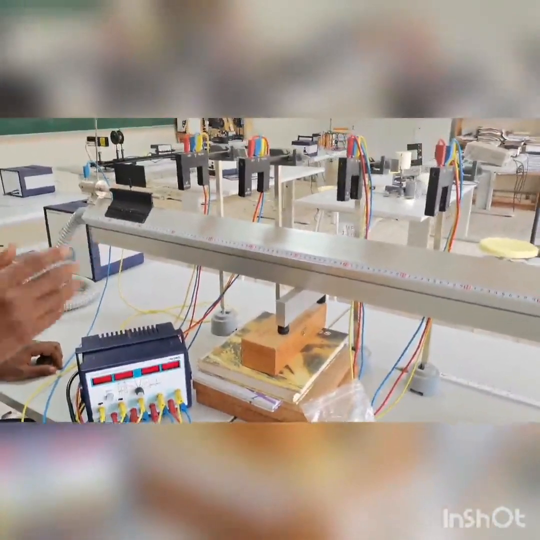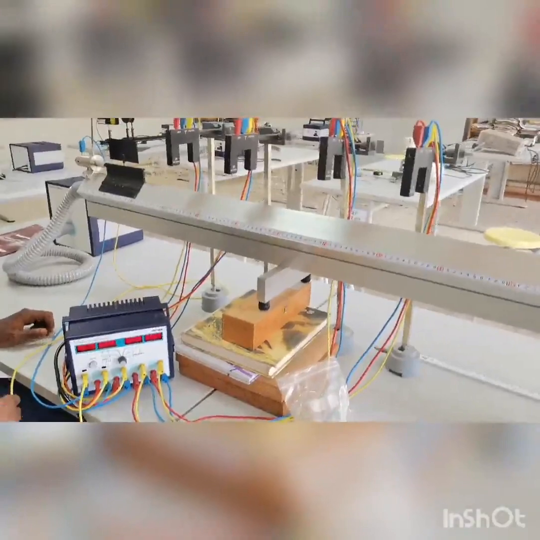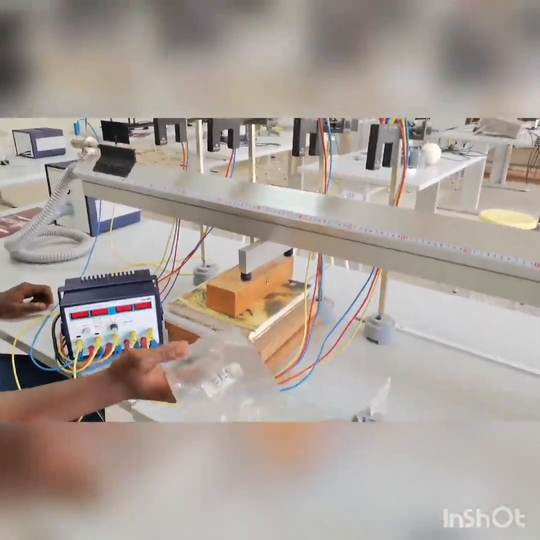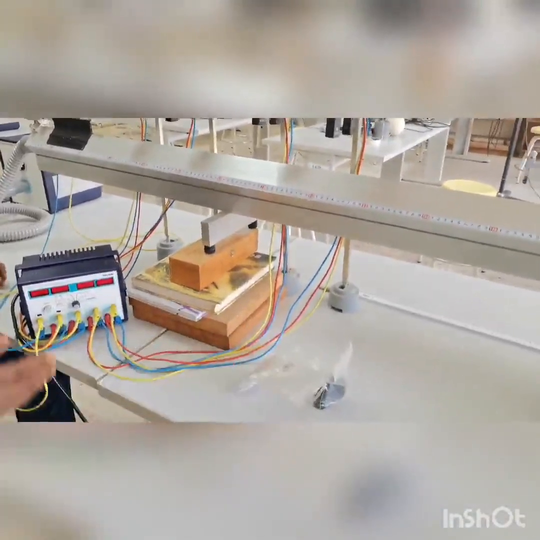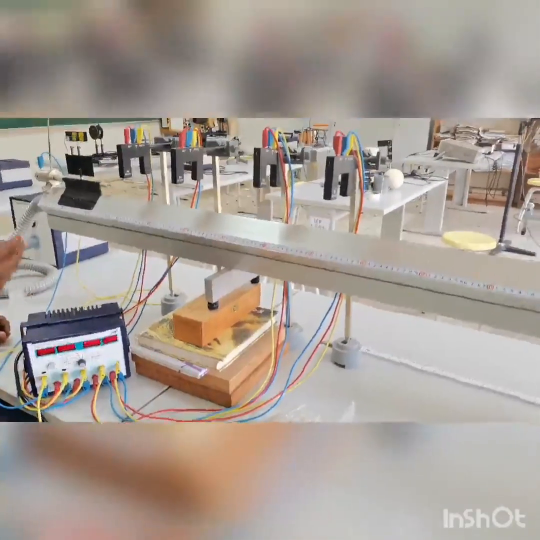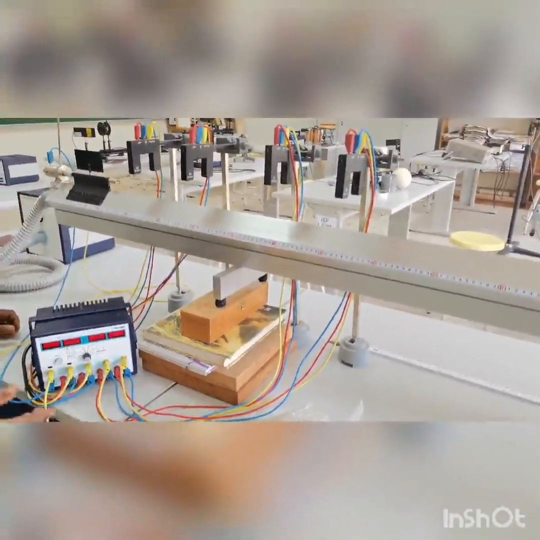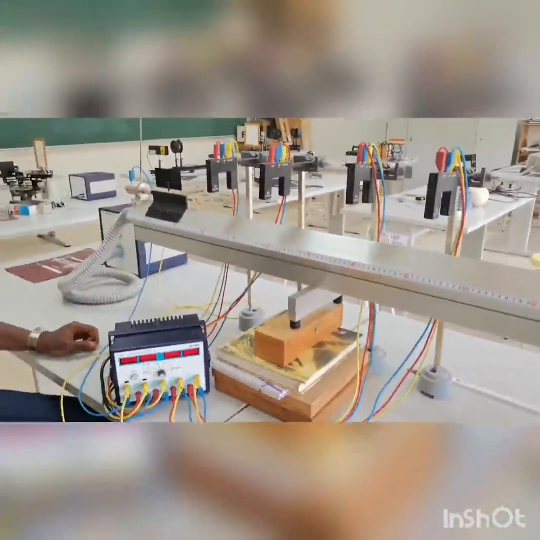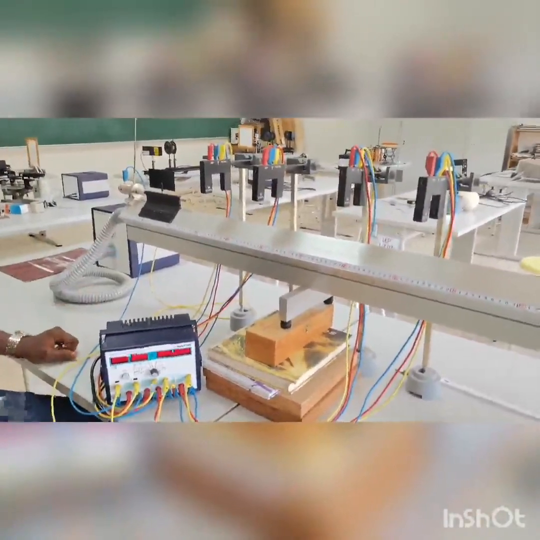measure the time taken for the glider to pass through these light barriers. So, for example, we also have masses that allow us to change the force acting on the glider by placing different masses on the mass holder or on the glider symmetrically.